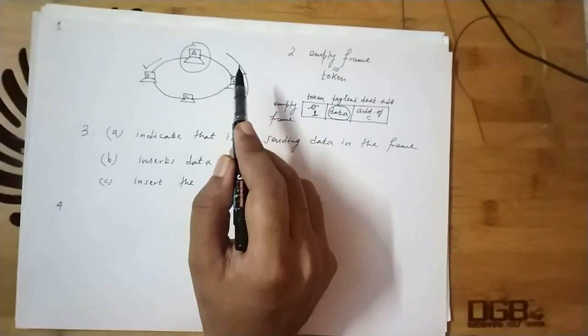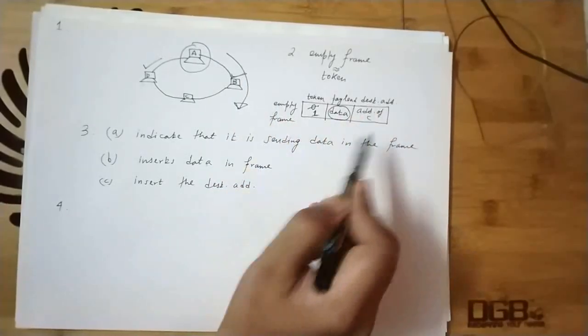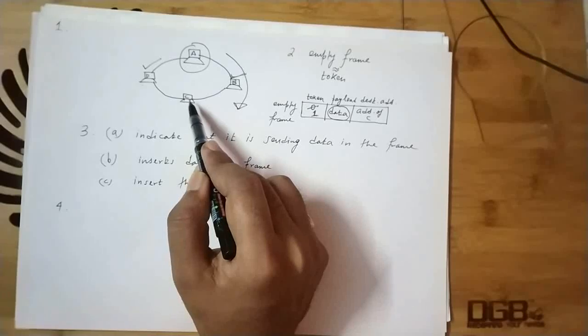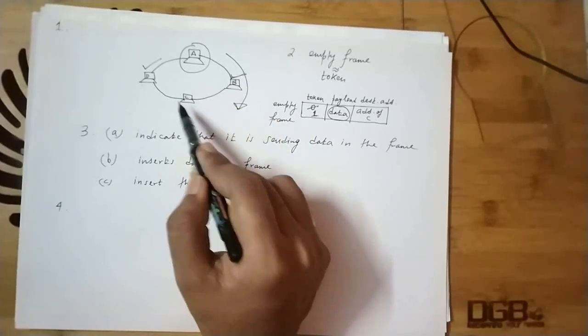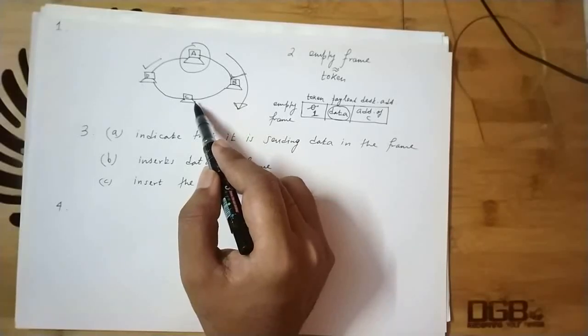That means it is neither the sender nor the receiver. So what should it do? It should take this empty frame and simply forward it to the next node. And which is the next node? The next node is C. So what should C do? C should check whether it is the receiver or not.